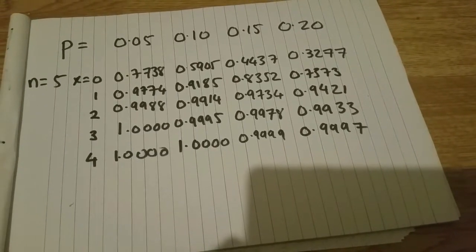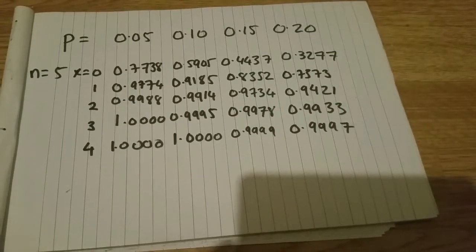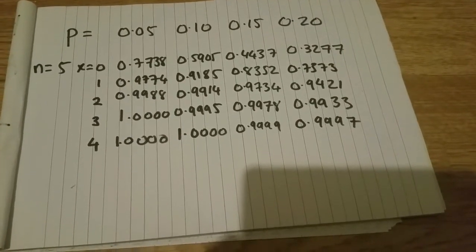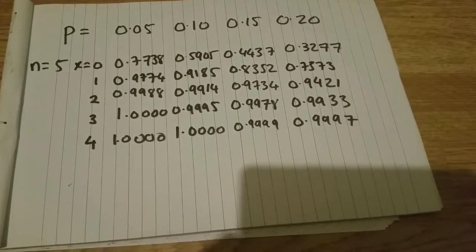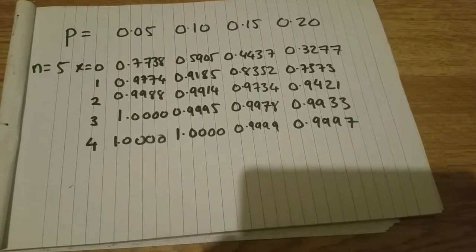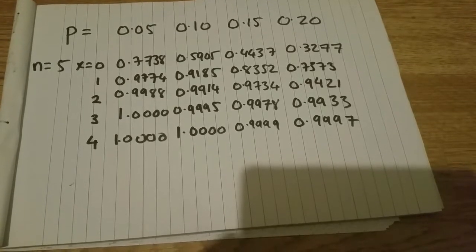So suppose the probability of any one success is 0.05, and we're doing 5 trials. The chance that not one of these trials is successful is 0.7738.